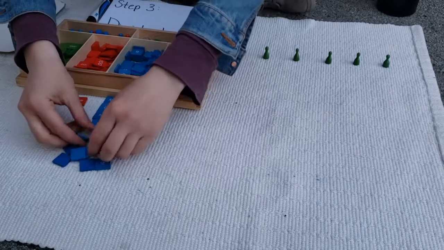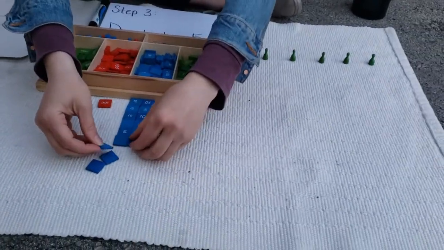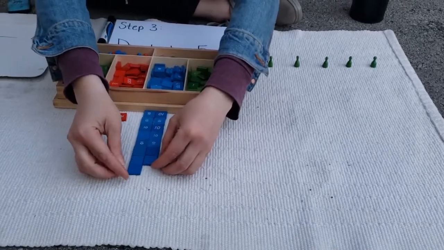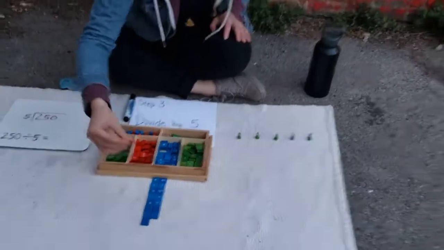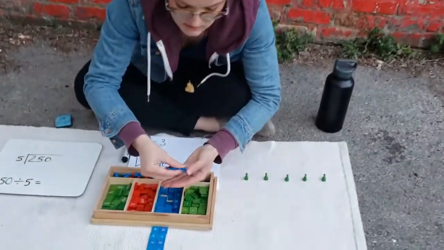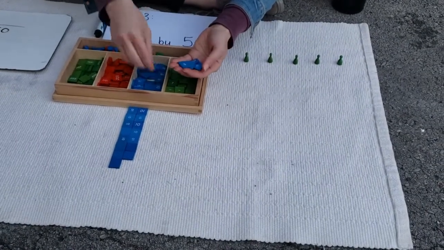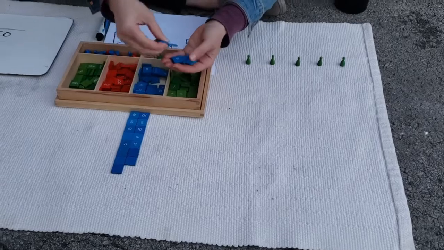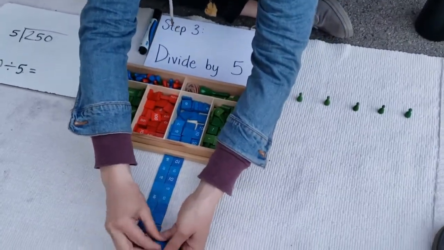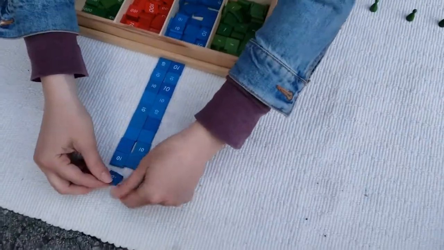Of course, organize. They don't all want to be the same, but they do need to be neat. And then we'll put in 100 and get out 10 tens. 1, 2, 3, 4, 5, 6, 7, 8, 9, 10.